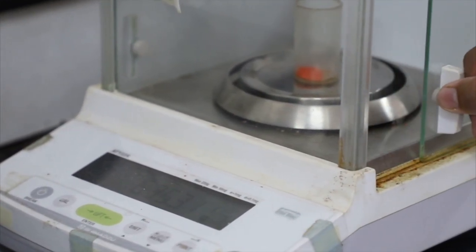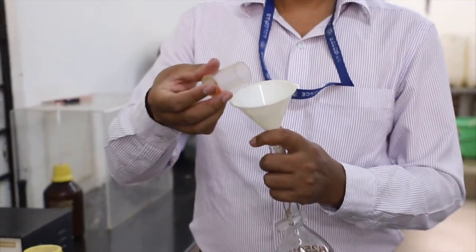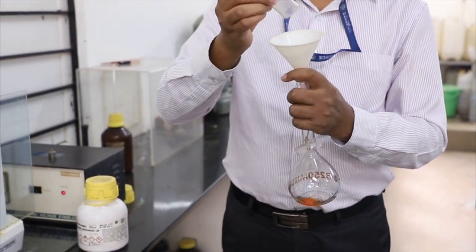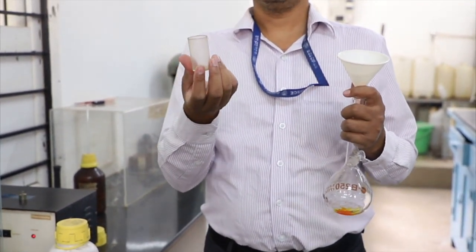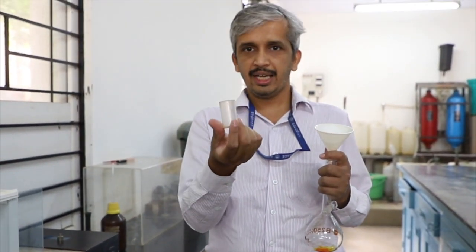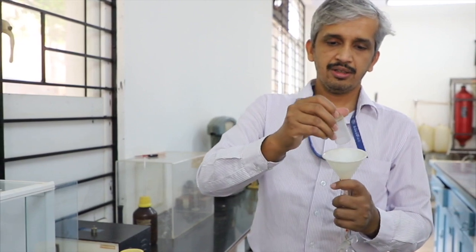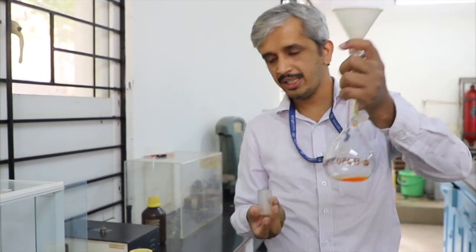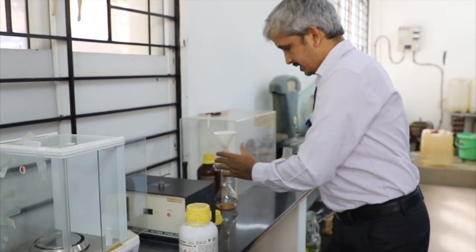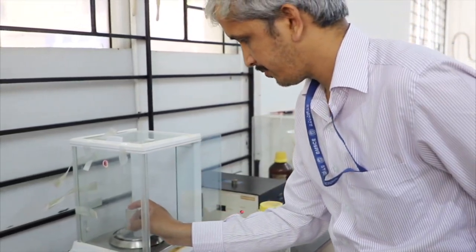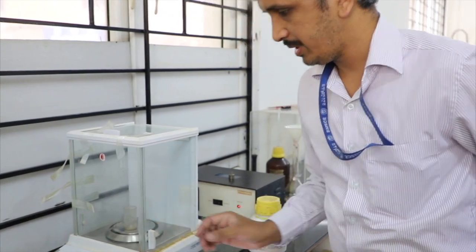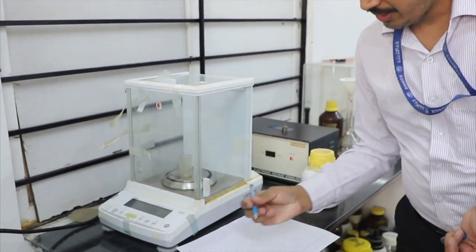What I am going to do now is to transfer this potassium dichromate inside the standard flask. Care should be taken that you should not touch this weighing balance with wet hands. If you touch with wet hands, then there will be alteration of weight. Therefore, the hand should be dry when you are weighing. So now I have transferred this potassium dichromate inside and keep this aside. I will just reweigh this empty bottle.